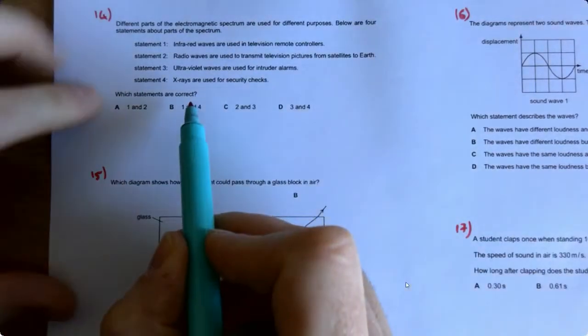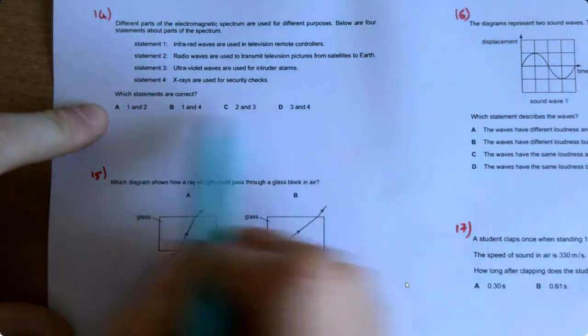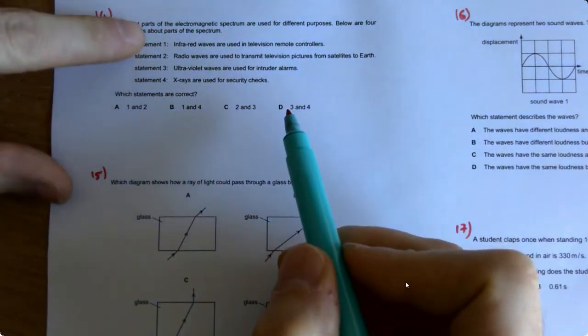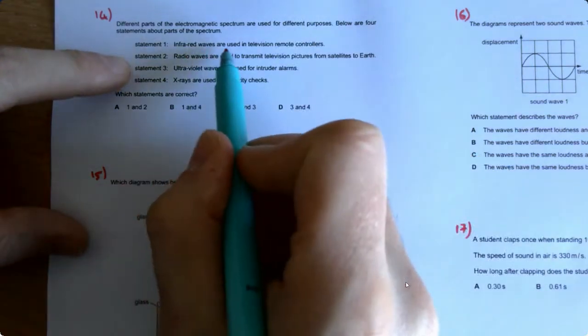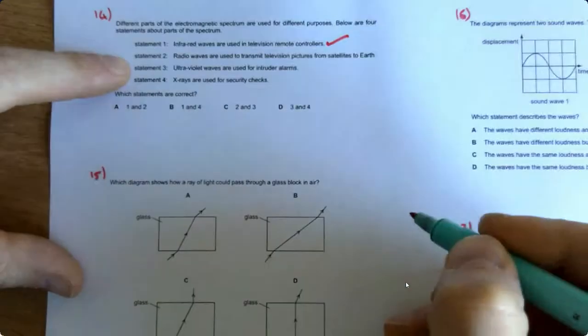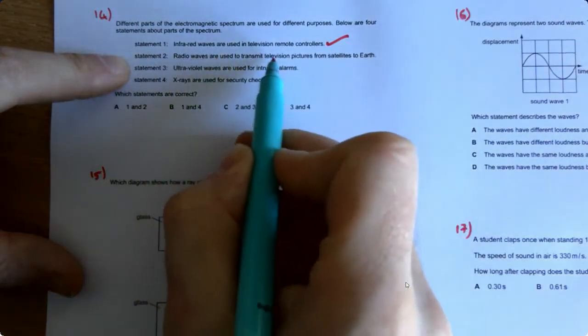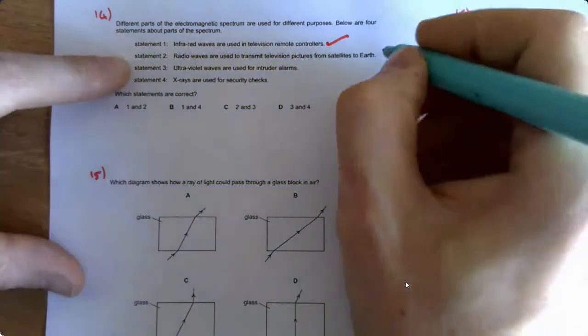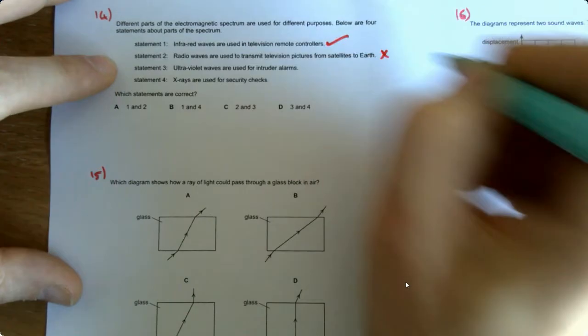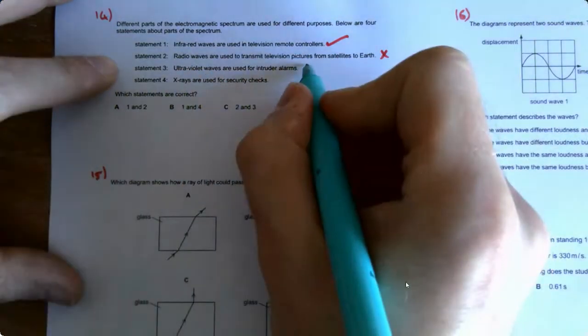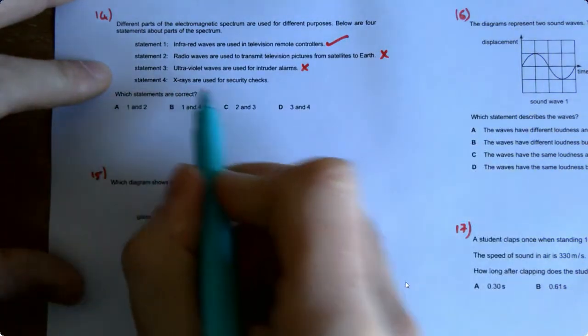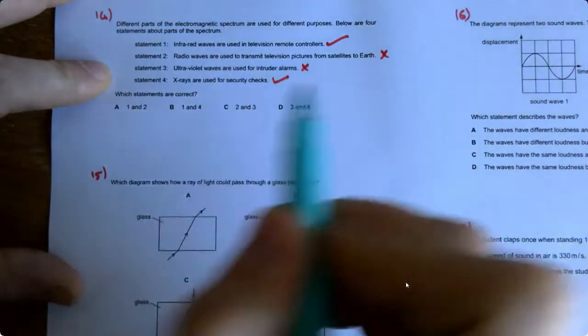Which statements are correct? We've got a number of combinations here, so the easiest way is to go through each statement in turn and think about whether it's true. Infrared waves are used in television remote controllers. That is correct. Radio waves are used to transmit television pictures from satellites to Earth. It's microwaves. Ultraviolet waves are used for intruder alarms. No. X-rays are used for security checks. Yes, they are. So it's 1 and 4, so it's B.